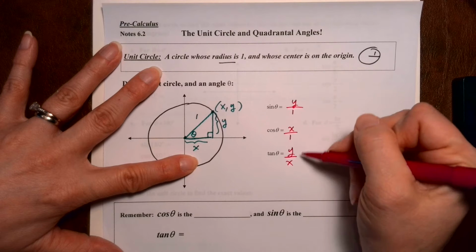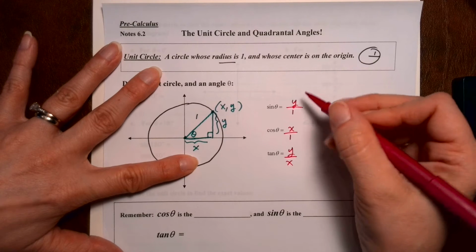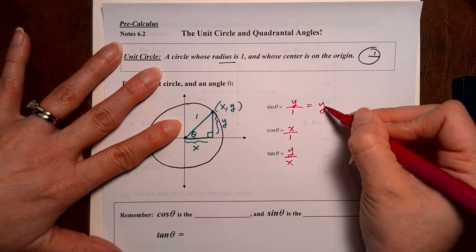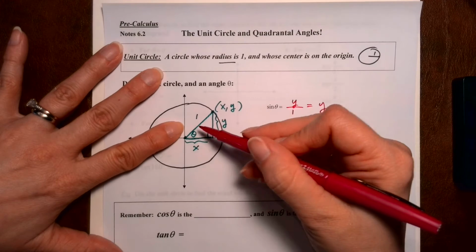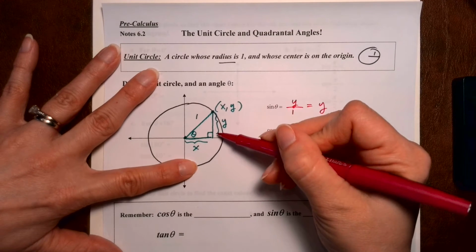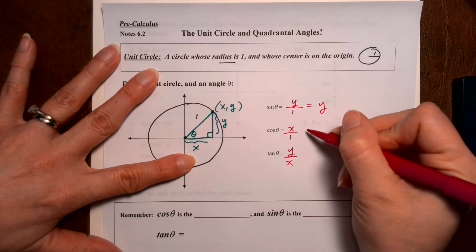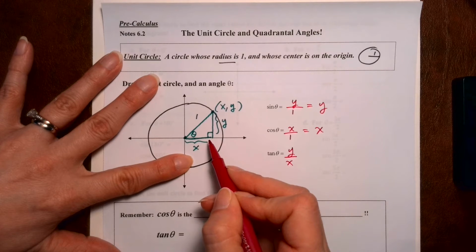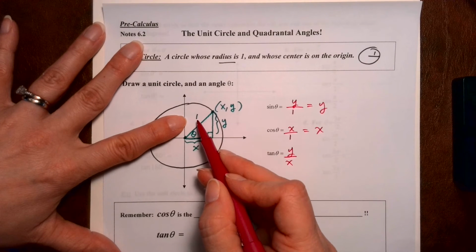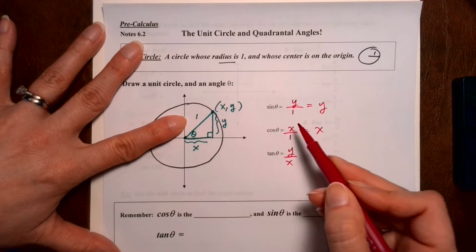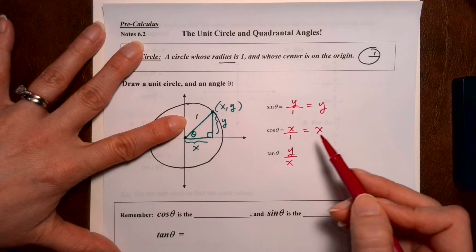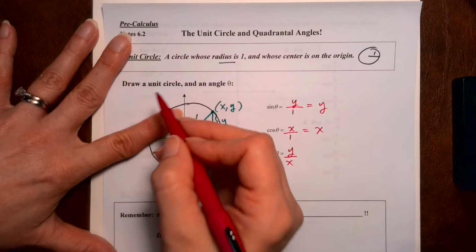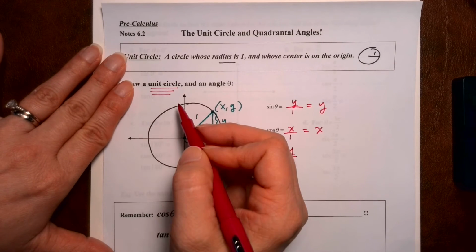Now I'm noticing here that these first two are really easy. Sine is y over 1, well, that's just a y. That's just the y value. So whenever I say sine, I mean the height. And whenever I say cosine, that's just the x value. Because this is a unit circle, the hypotenuse is only 1. It's almost like we can ignore it because this is a unit circle.